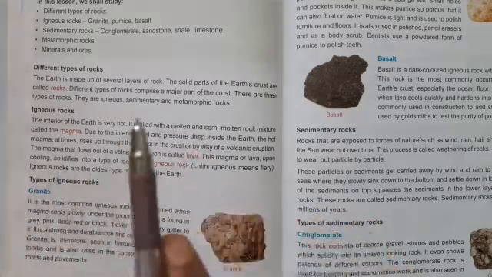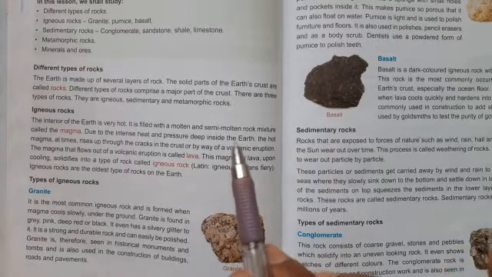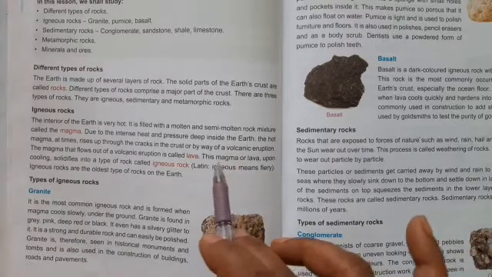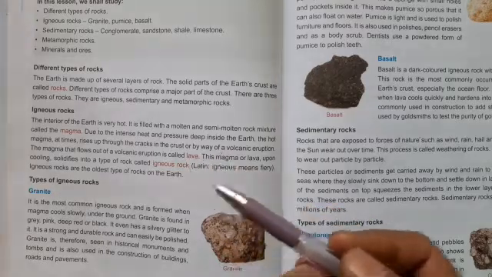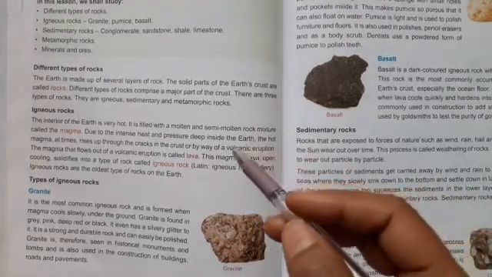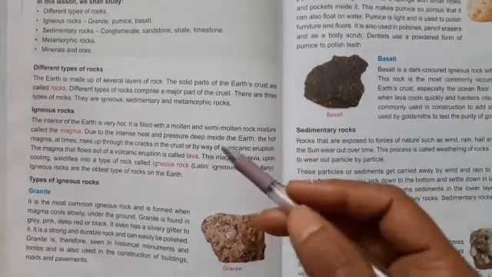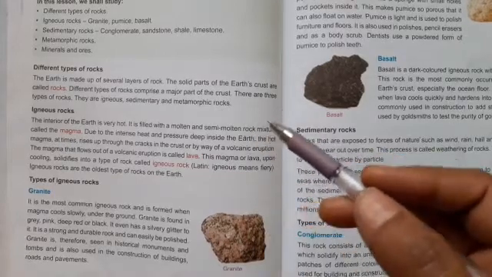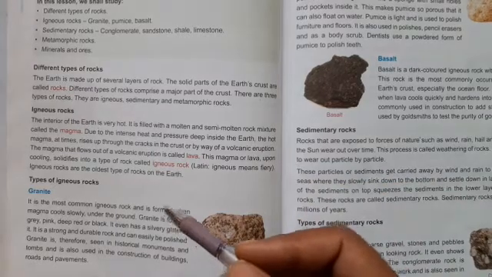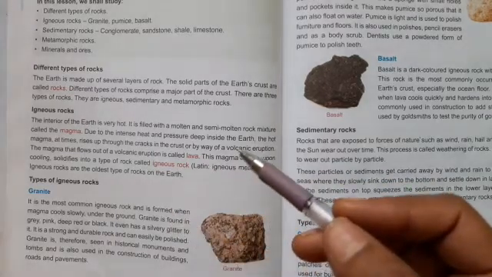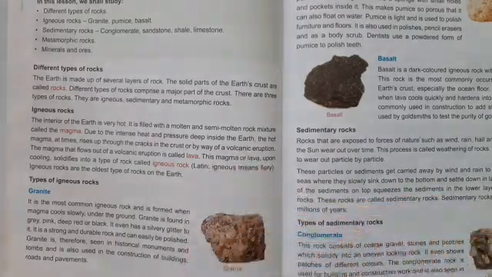That is called the magma. Due to the intense heat and pressure deep inside the earth, the hot magma at times rises up through the cracks in the crust or by way of volcanic eruptions. The magma that flows out of volcanic eruptions is called the lava.